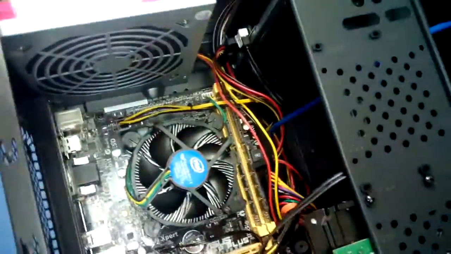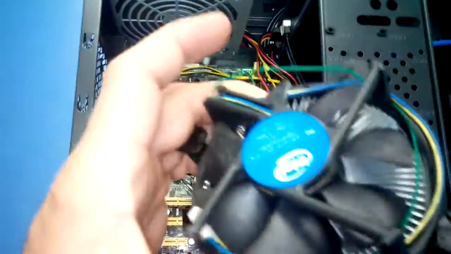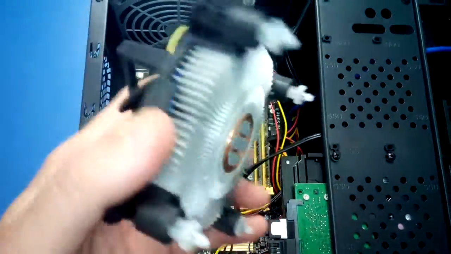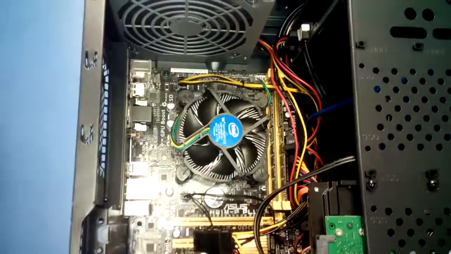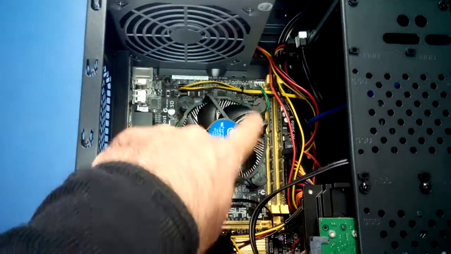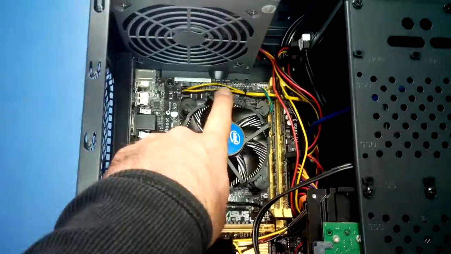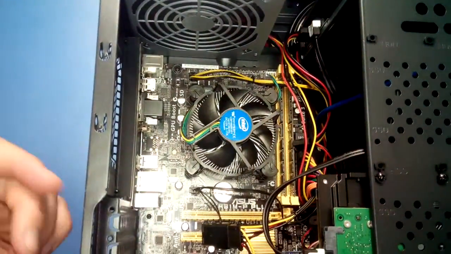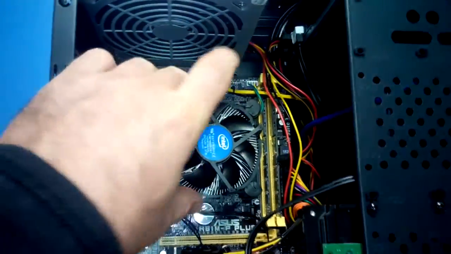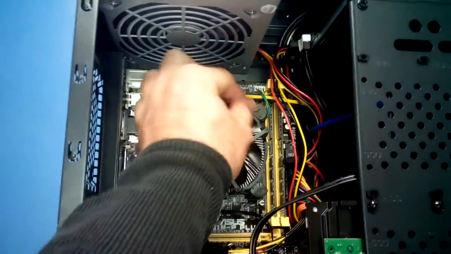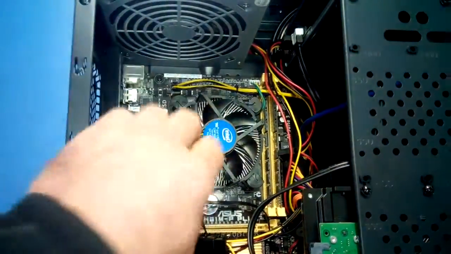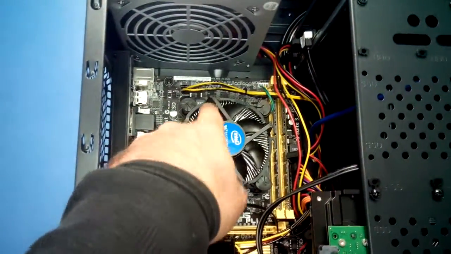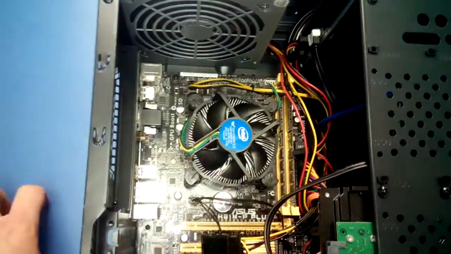Below this heatsink, I won't open it now, but that's the fan, and that's the heatsink here, and under that you have the CPU, the main chip of the computer, the main brain of the computer. Okay, you would have to just turn those knobs off and take that off. It needs a heatsink and the fan, because it produces a lot of heat.